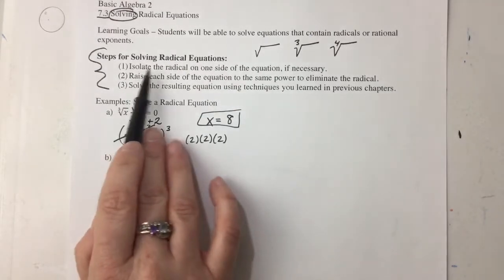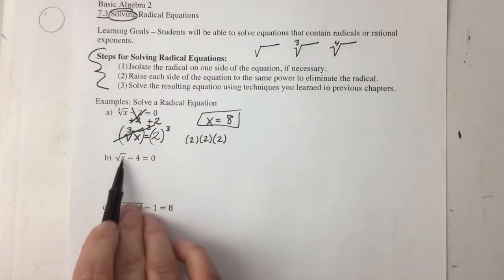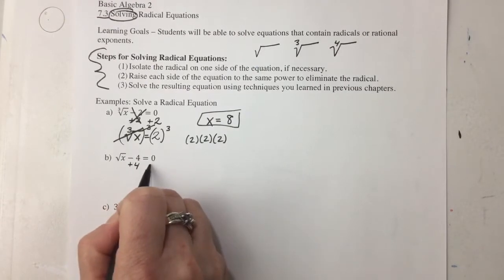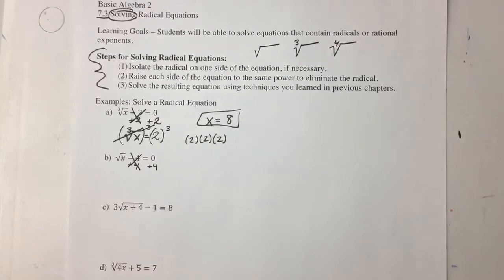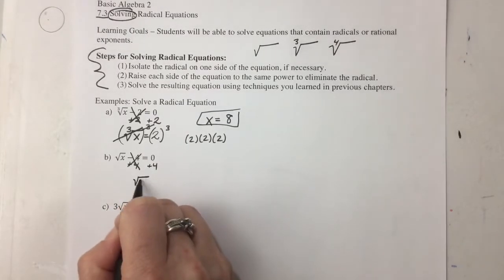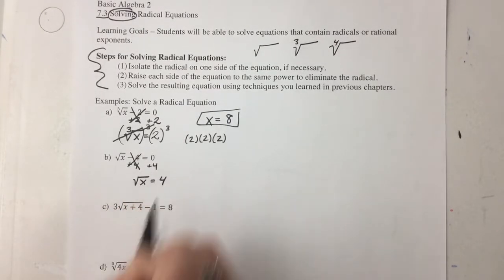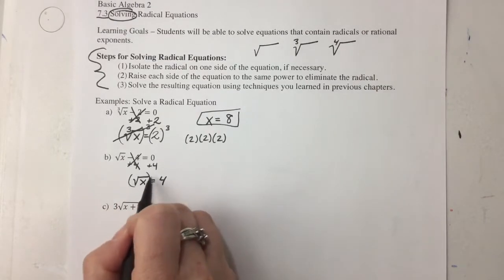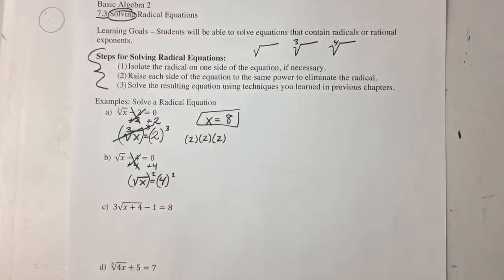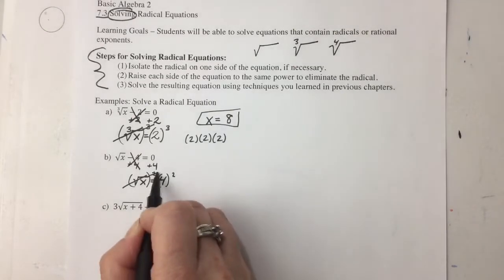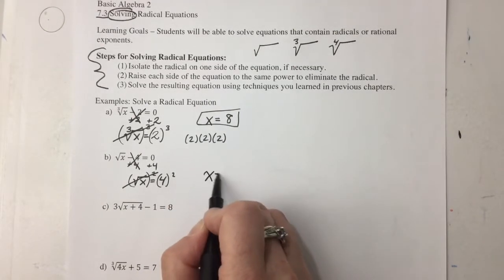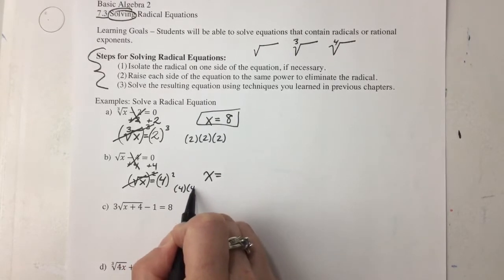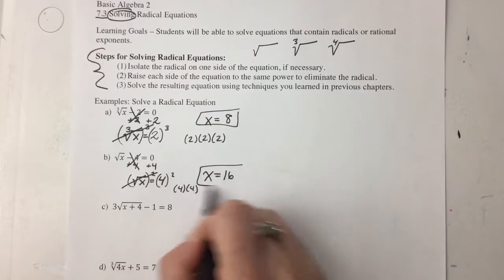Okay, here's the next one. Step 1, isolate the radical. I need the square root of x to be all by itself. To move a minus 4, you have to add 4. This side is the square root of x, and 0 plus 4 is 4. To cancel a square root, you need to take both sides to the power of 2 because a square cancels a square root. X is isolated. 4 to the power of 2 means you have two 4s. 4 times 4 is 16.